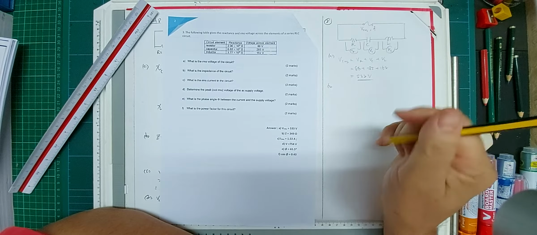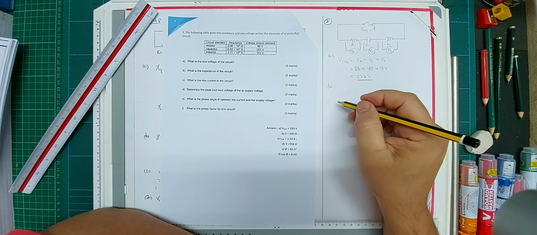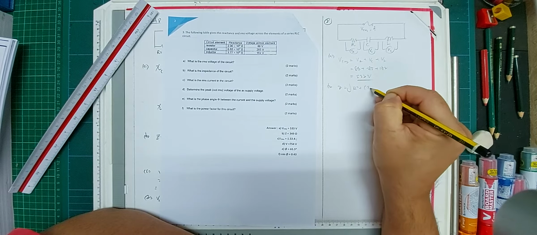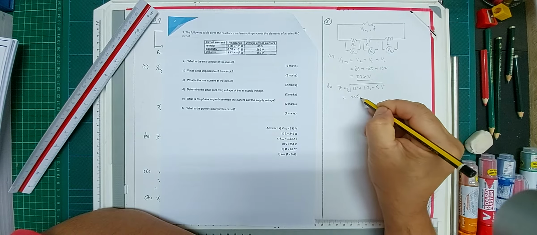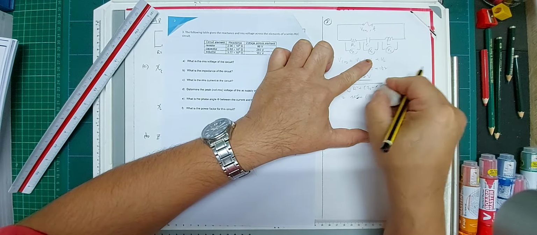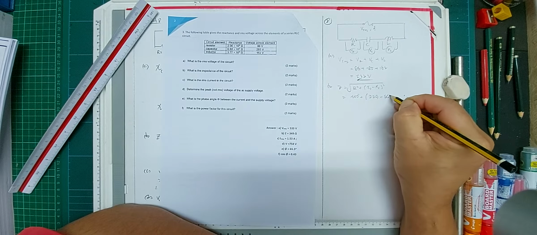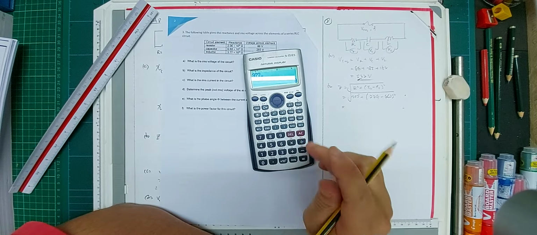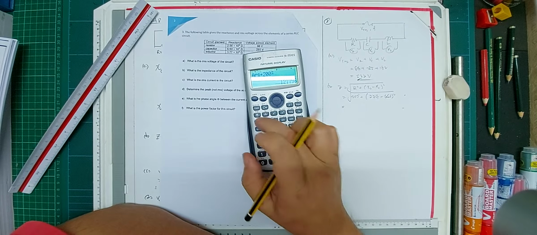Alright, next B. What is the impedance of the circuit Z? How to get the Z value? The reactances are already given, so you straight away use that formula, the square root of R squared plus (X_L minus X_C) squared. So this one is 200 ohm squared plus, this one is 663, no, this one is 377. 377 minus 663 squared, and then everything square root. Check: 377 minus 663 squared, plus 200 squared, and square root everything.